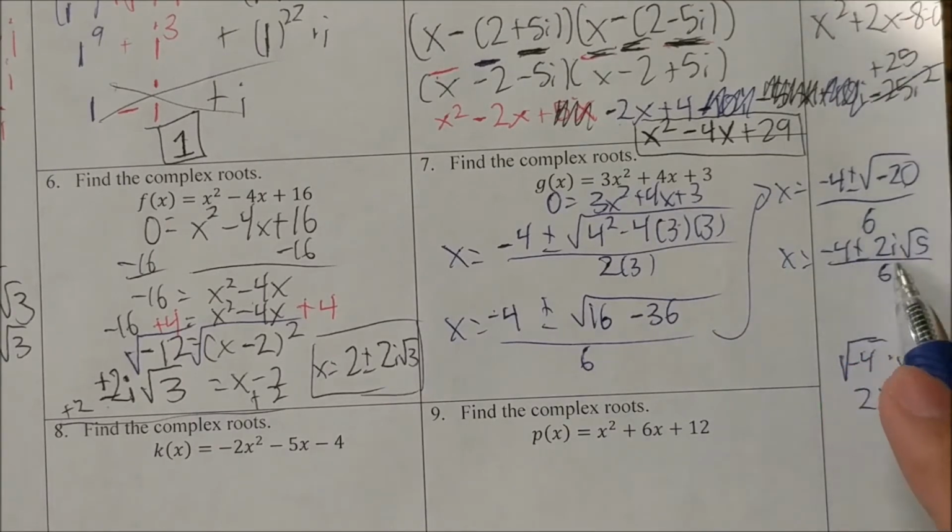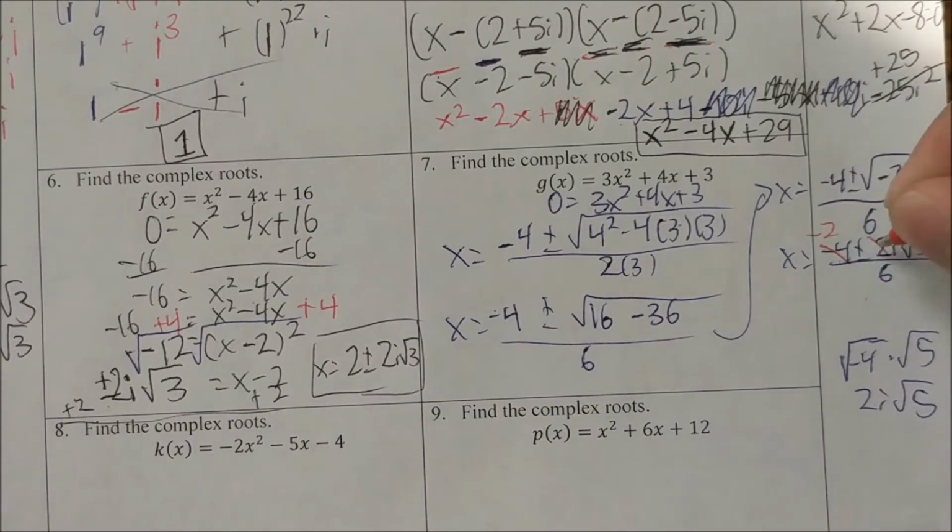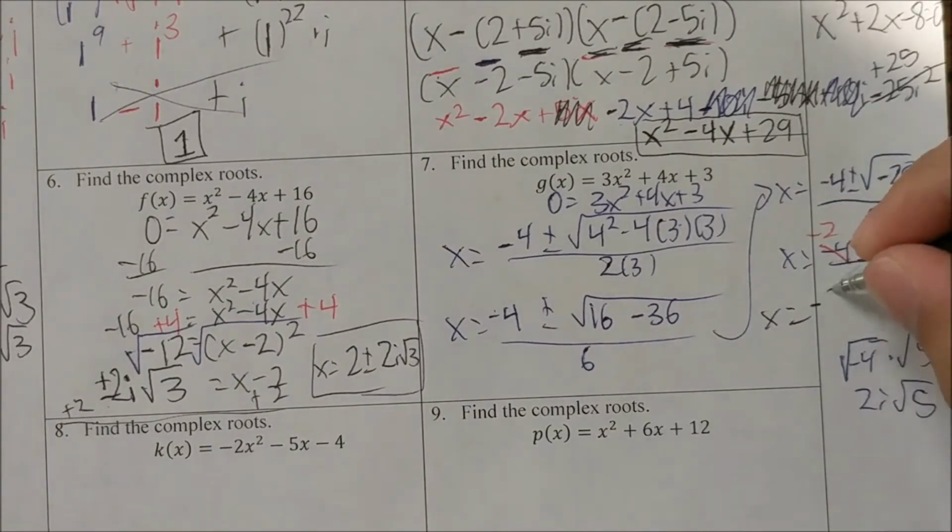All right, so now all three terms are divisible by 2. So what's left over is negative 2 plus or minus i radical 5 all over 3.